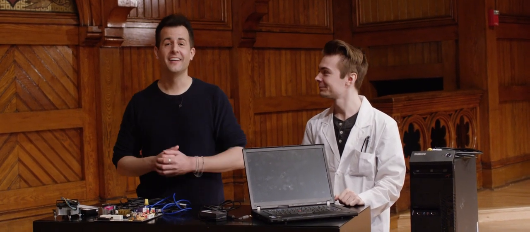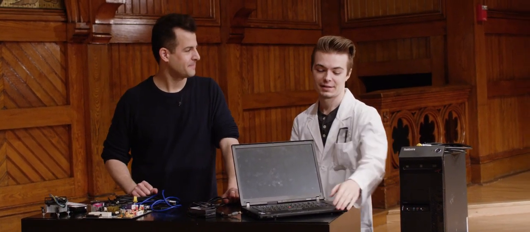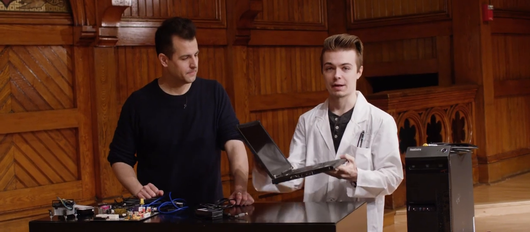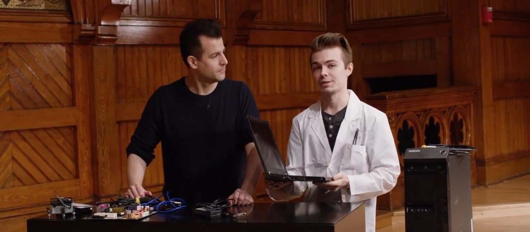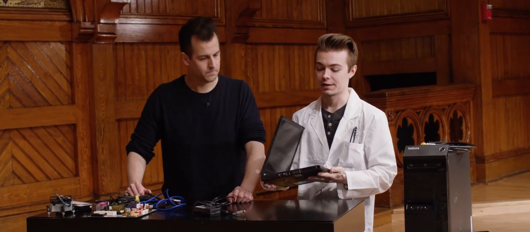I'm here now with Dr. Colton Ogden for a look inside a couple of computers. Happy to be with you guys today. We have an IBM ThinkPad laptop here. Nobody really needs to use it anymore, so I figured we'd show you guys what a computer looks like on the outside before we start digging in on the inside.